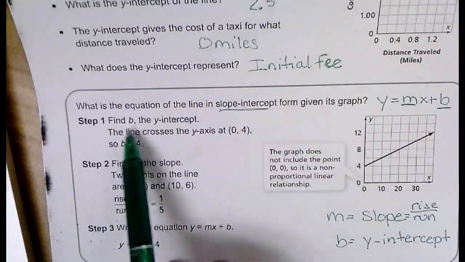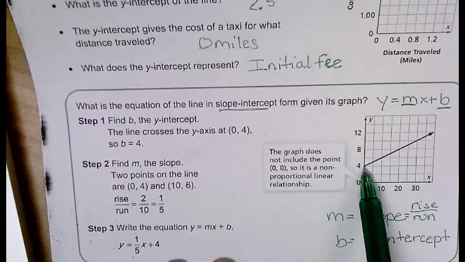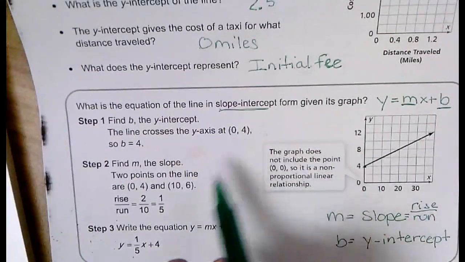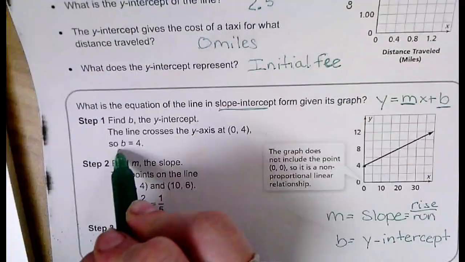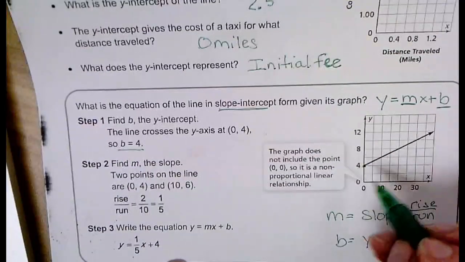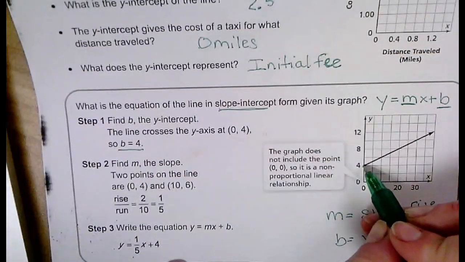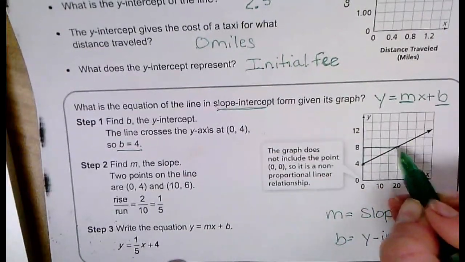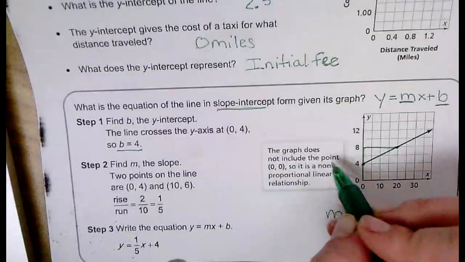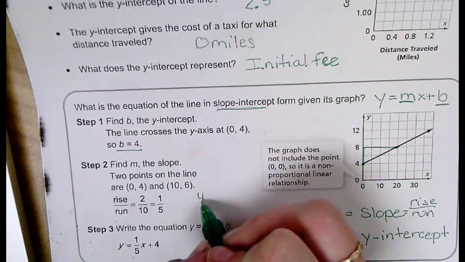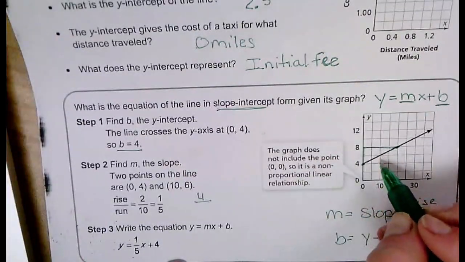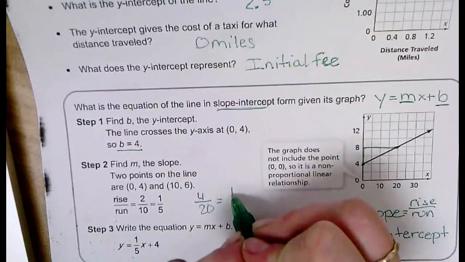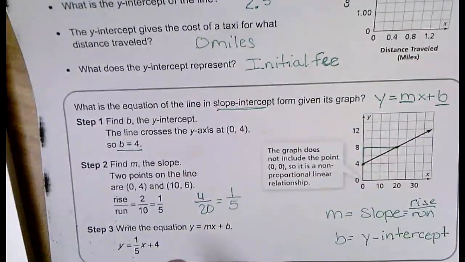So first, we need to find the y-intercept. The y-intercept of this graph is at (0, 4). So my y-intercept, or b, is 4. The slope of our line, we're going to do our rise over run. We rose 4. In this case, I ran 20, which reduces to 1/5, like they have there.